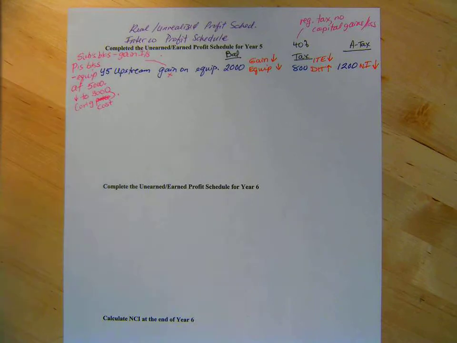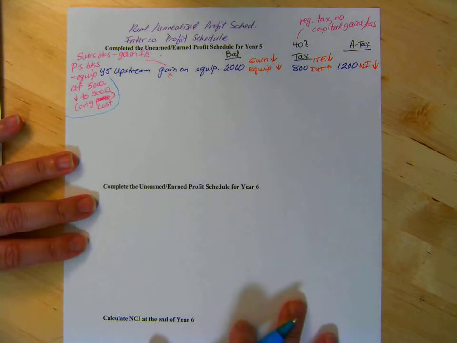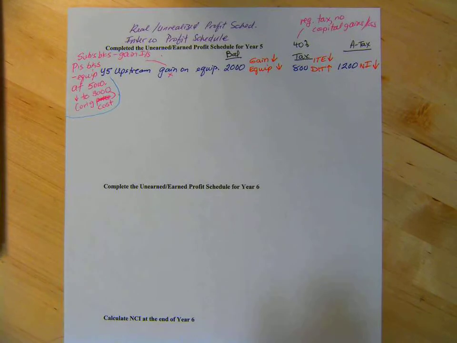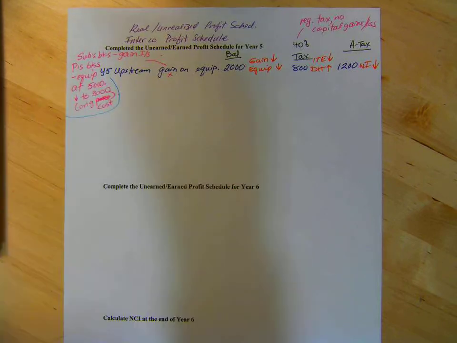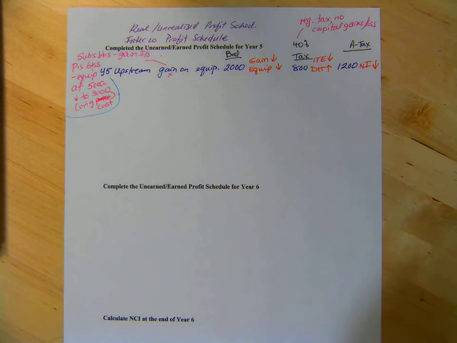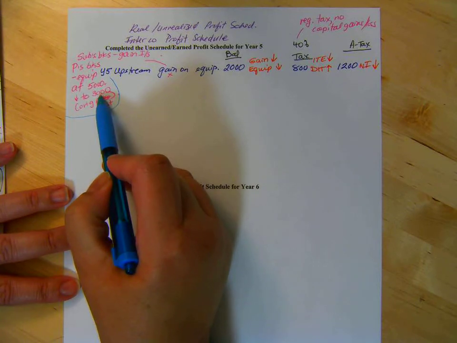Okay, so that was just like the land. Now the question is, the parent has equipment at 5,000 on its books. If this little transaction didn't happen, in the circle, the equipment should be worth 3,000.